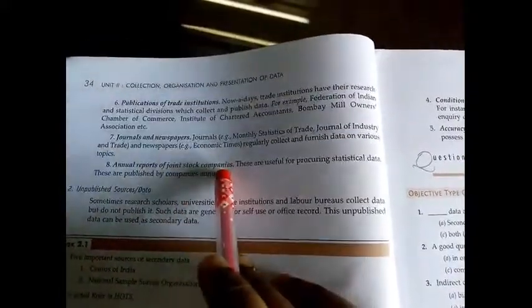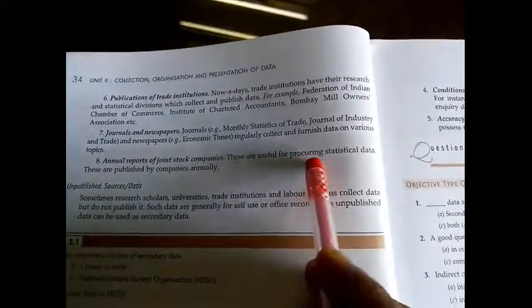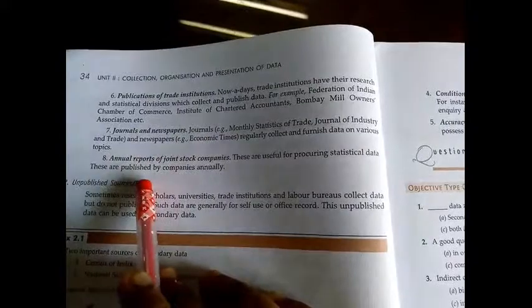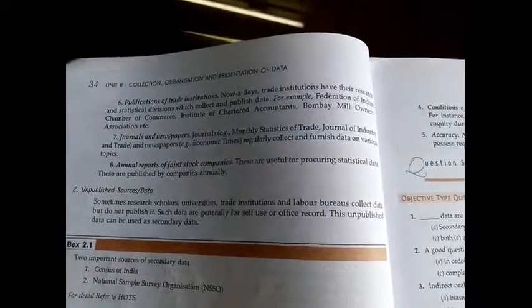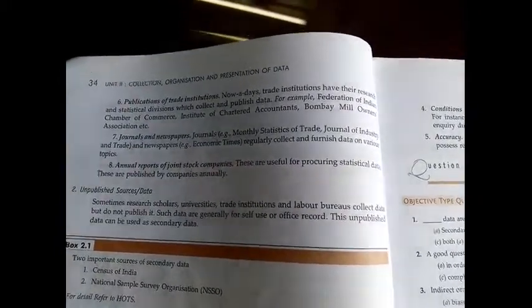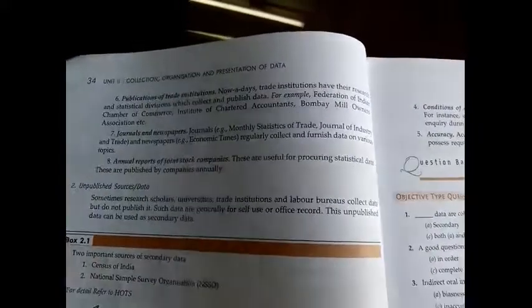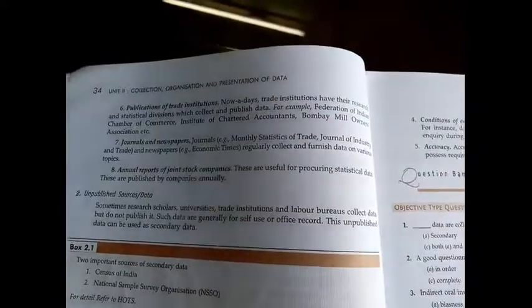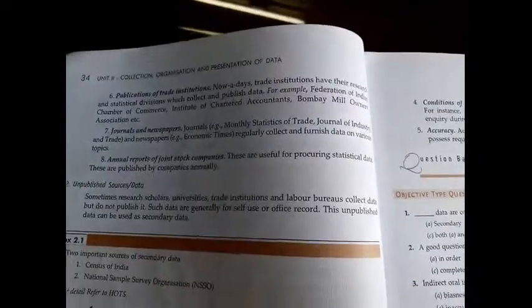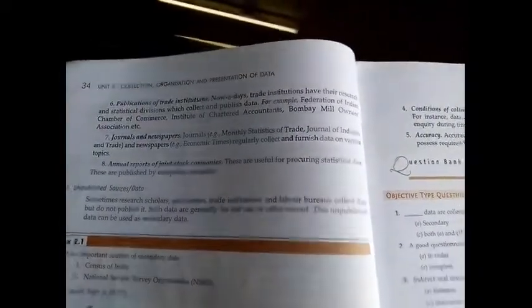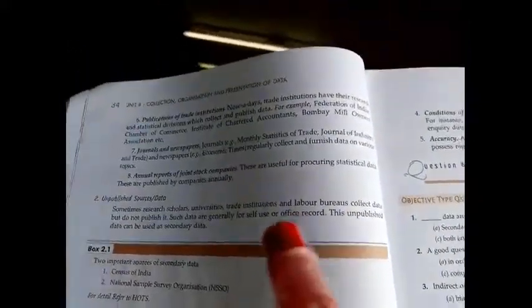And last, annual reports of joint stock companies. These are useful for procuring statistical data. These are published by companies annually. There are many joint stock companies, and they provide a report every year, on an annual basis, and from those reports you are able to get the data you want. So these are all the published sources.